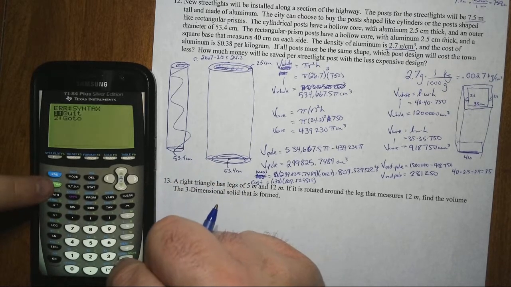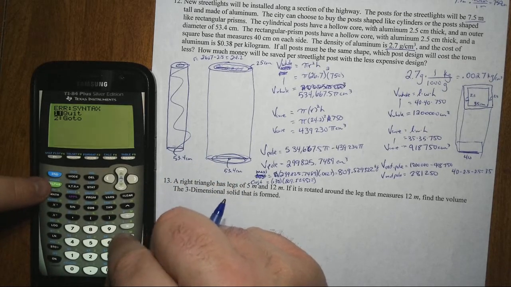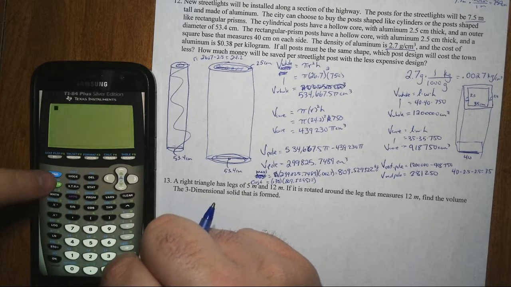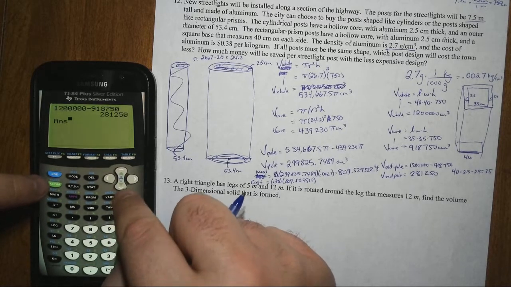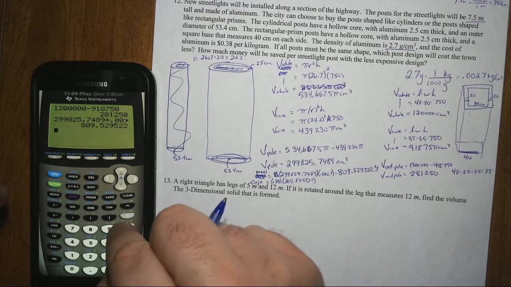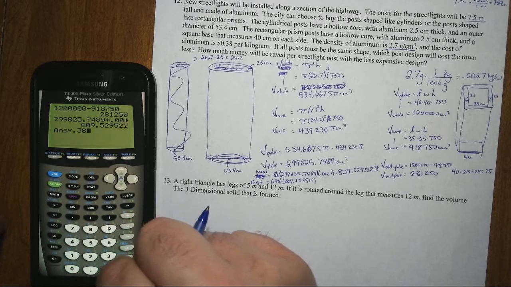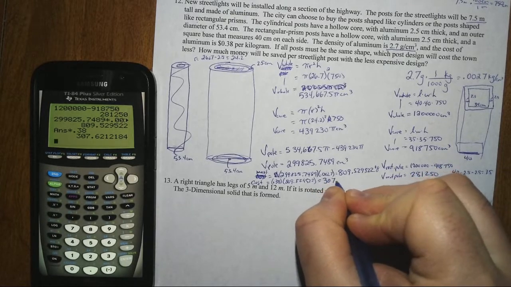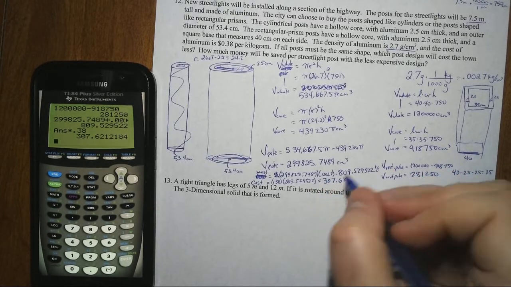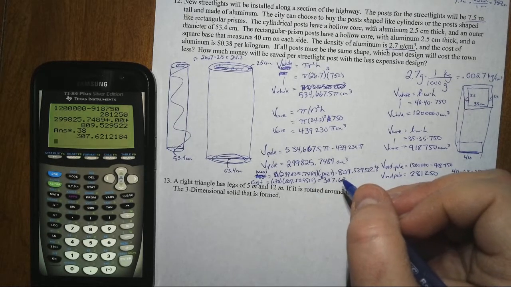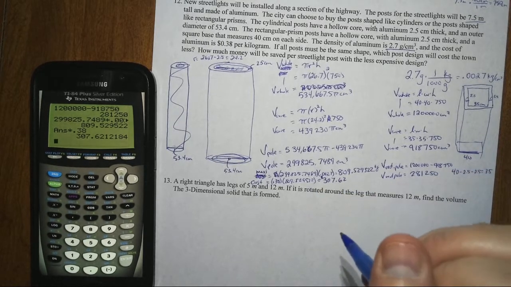Let's try this again. I think I broke it. There we go. Boom. Times 0.38. What's up? It is equal to $307.62 per pole. Okay. Whew.